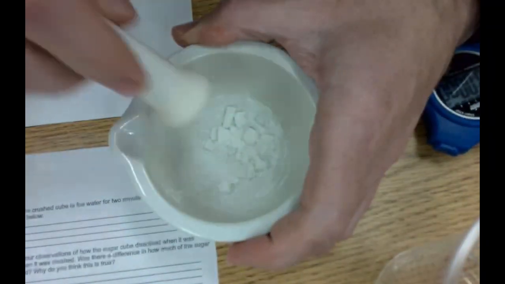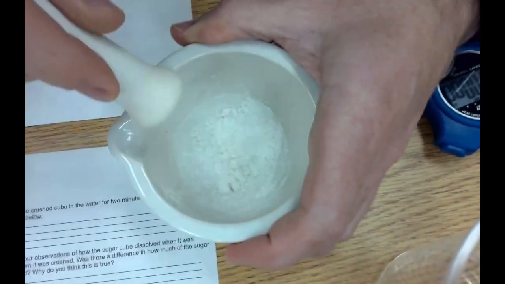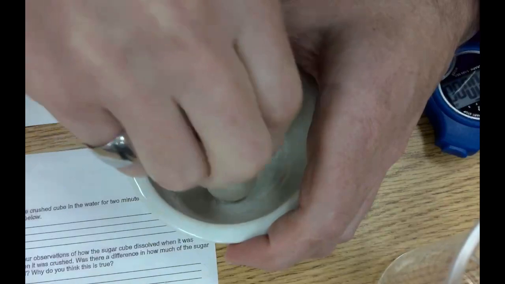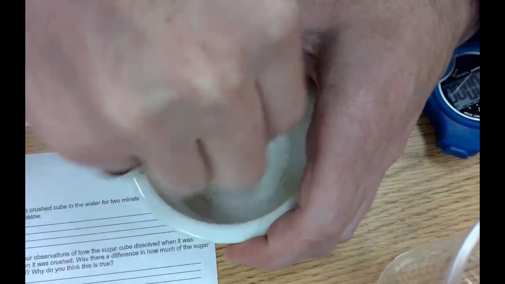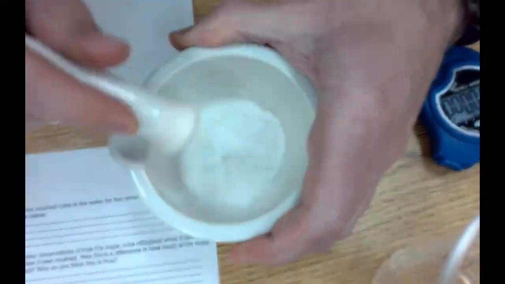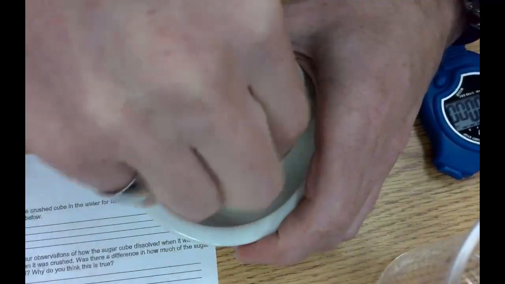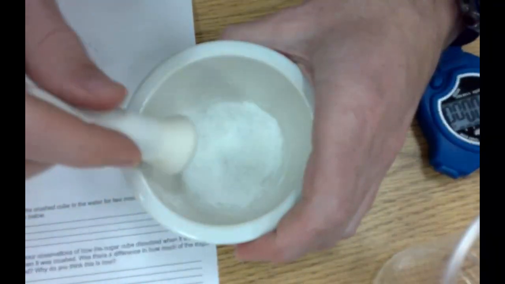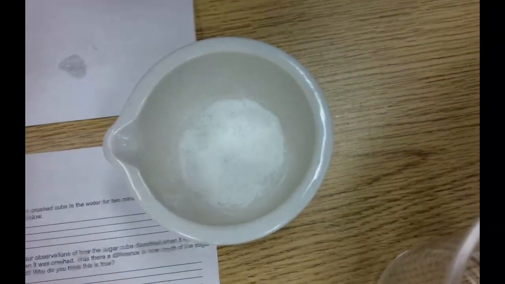See, we're just crushing this into smaller pieces. If it sounds like this is very satisfying, that's because it is. It's actually very cool. I like using mortar and pestles. Alright, so we're just grinding it away, turning these particle sizes into much, much smaller ones. I could keep grinding, and it would keep getting smaller and smaller. But we're going to move ahead.